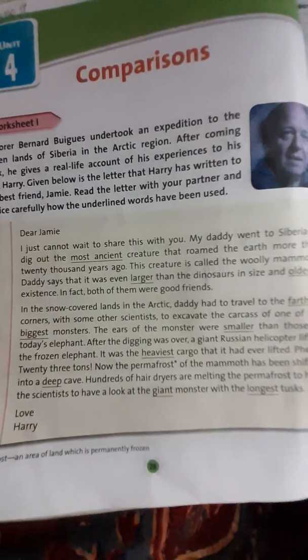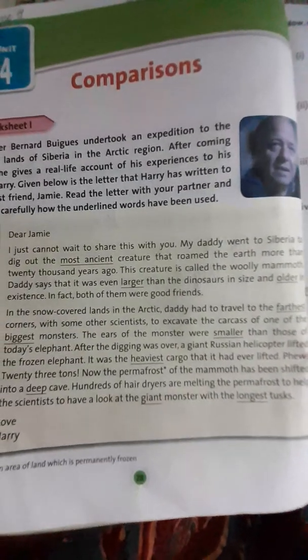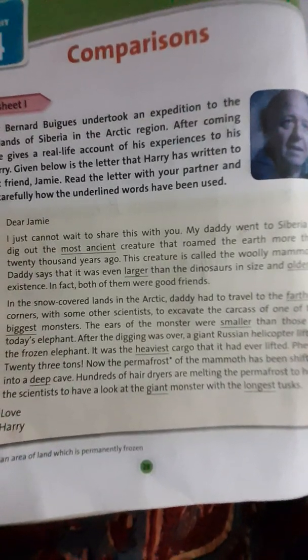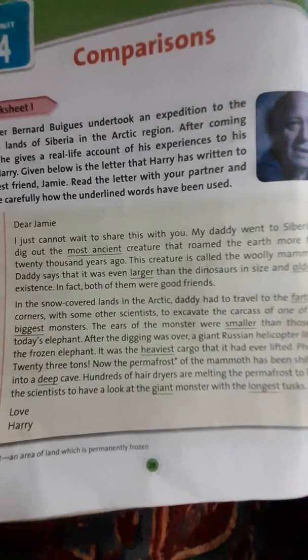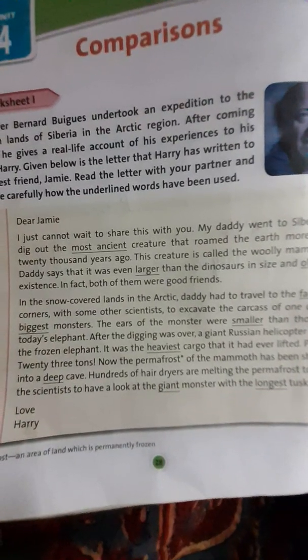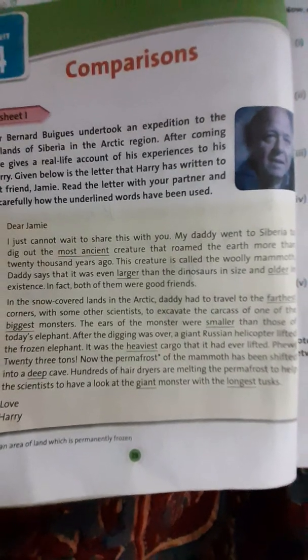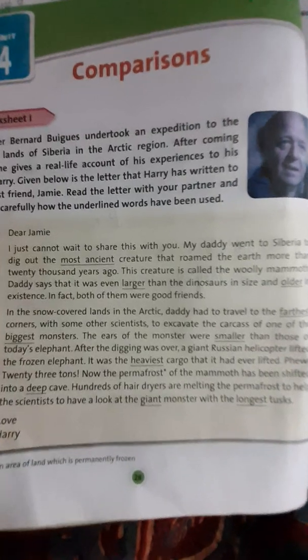And most ancient means the oldest one. Why most ancient? Because here the comparison is between more than two creatures, because on the whole earth there were so many creatures. So the comparison is between more than two creatures. That's why the superlative degree has been used.